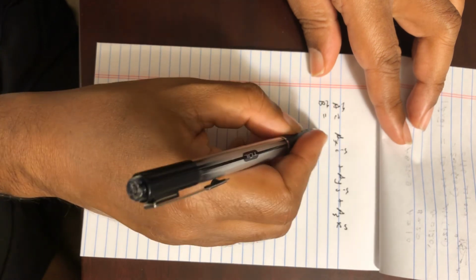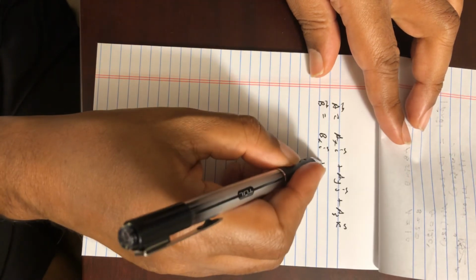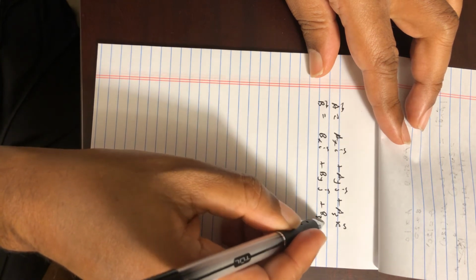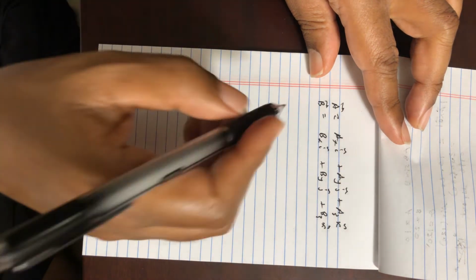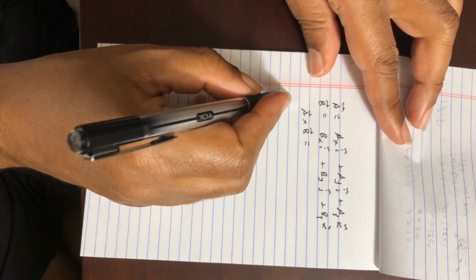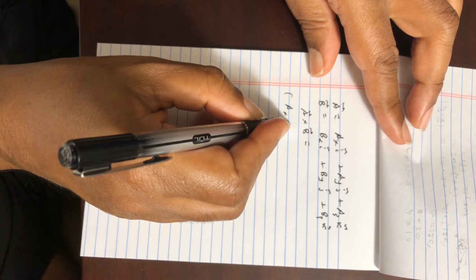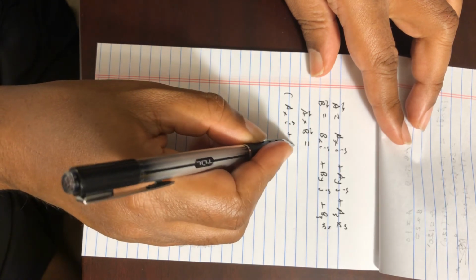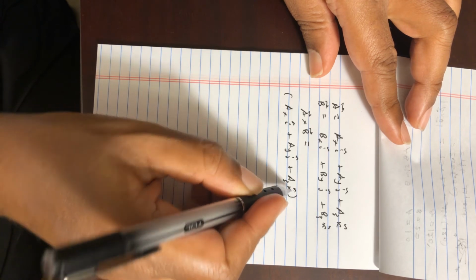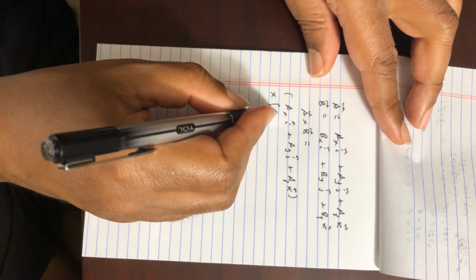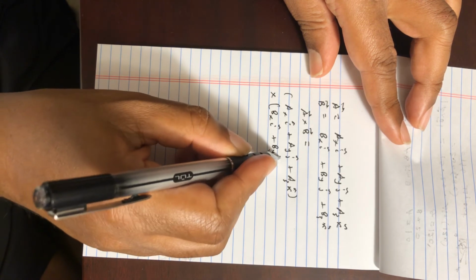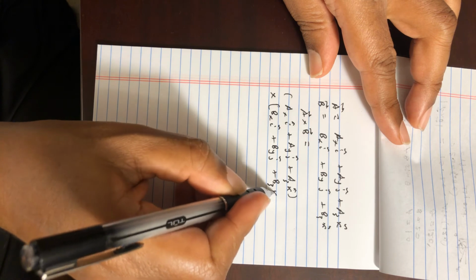B is Bx in the i plus By in the j plus Bz in the k. Okay, so for A cross B, we have the following. We have this vector Ax in the i plus Ay in the j plus Az in the k crossed by Bx in the i plus By in the j plus Bz in the k.